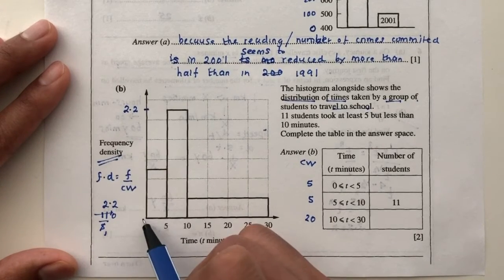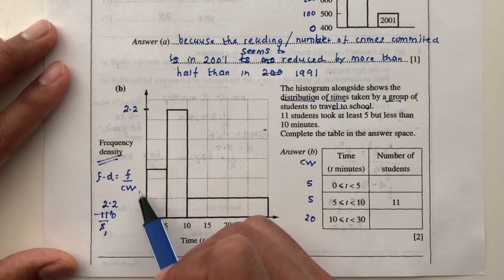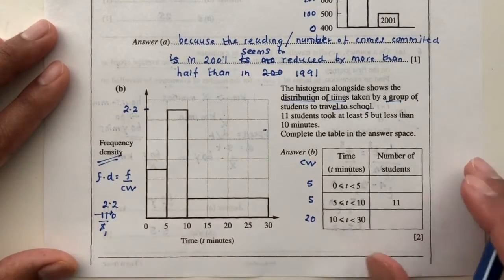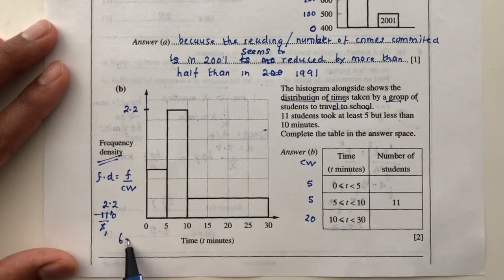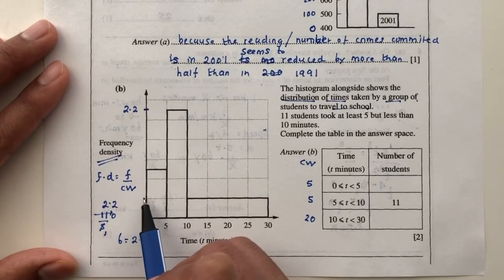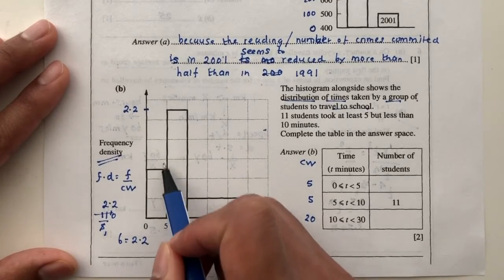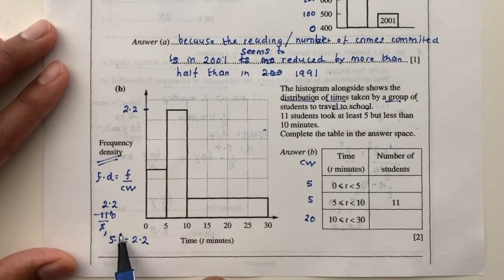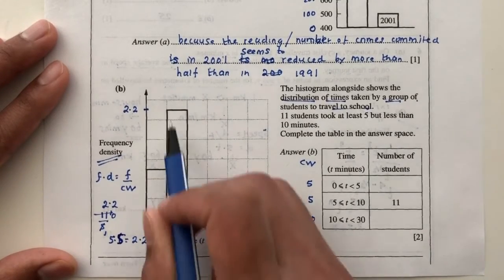So how would you read this? We have 1 square, 2, 3, 4, 5, 6. So 6 squares is equal to 2.2. How about this one? Sorry, you have 1, 2, 3, 4, 5 and a half. So 5 and a half is equal to 2.2.